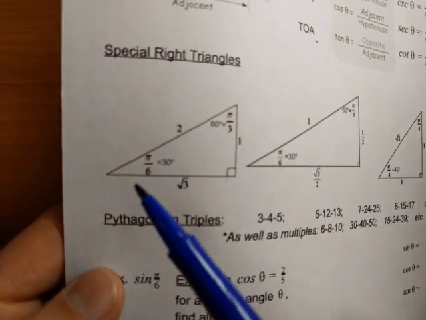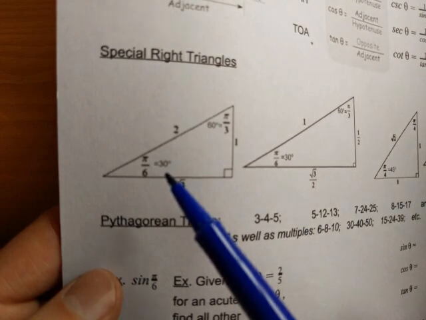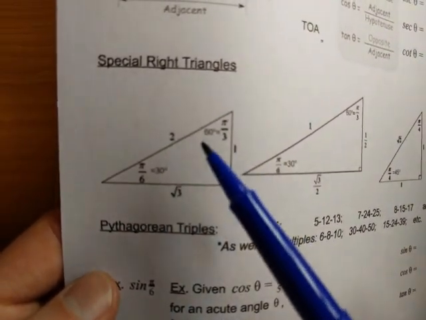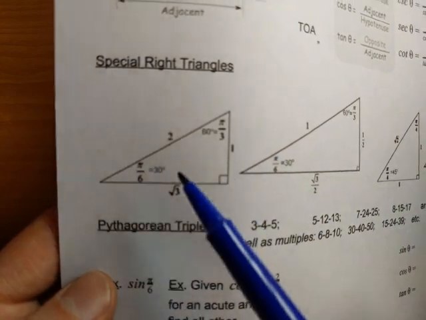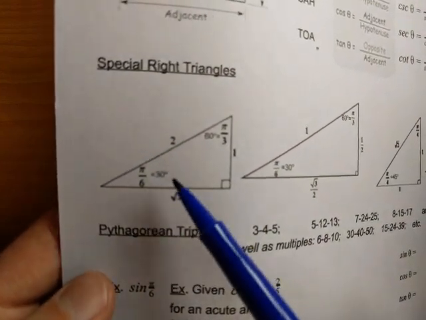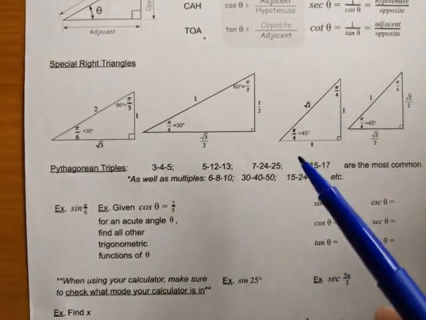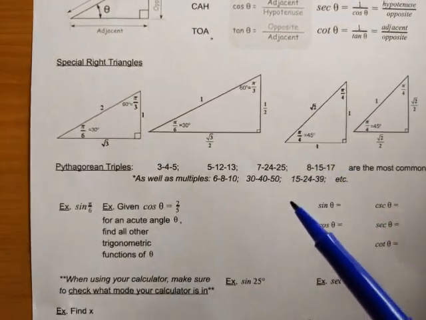One thing to keep straight is that pi over 6 is 30 degrees. 180 divided by 6 would be 30. And then pi over 3 is 60. 180 divided by 3 is 60. So over 6 goes with 30. The over 3 goes with 60. And then we've got pi over 4 instead of 45 degrees there.